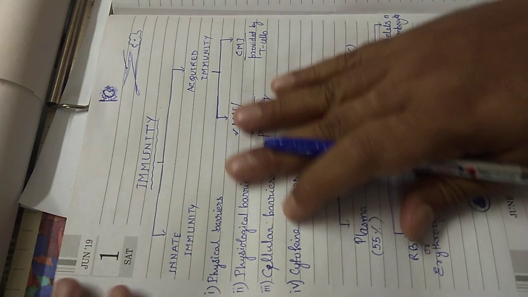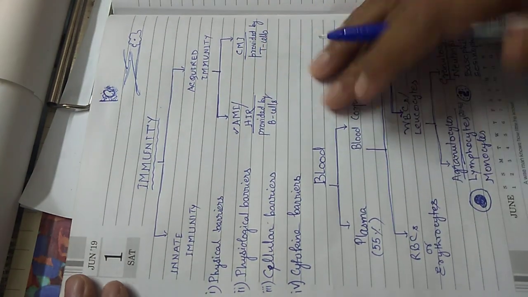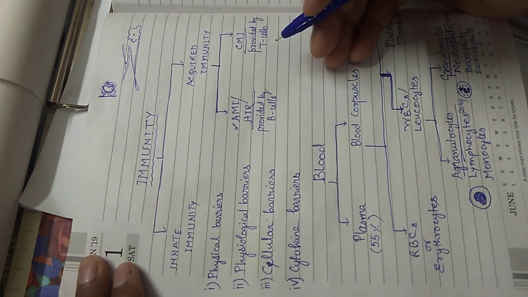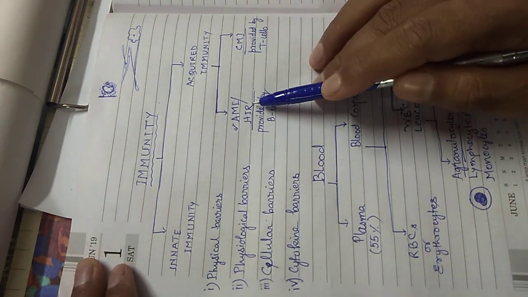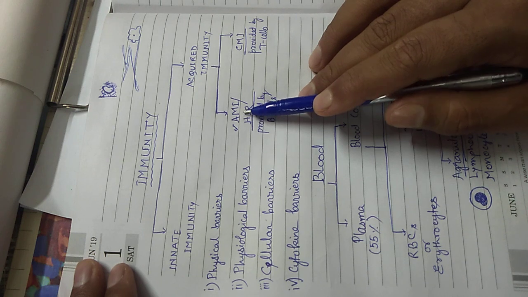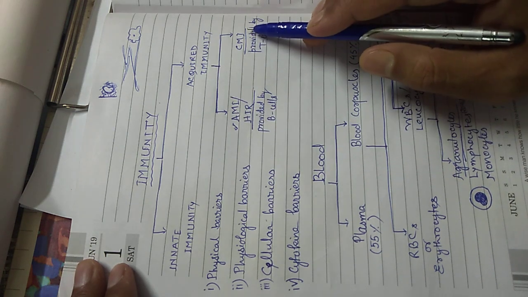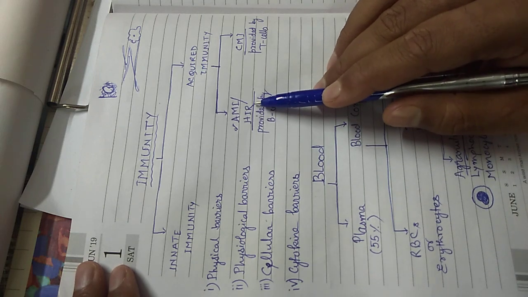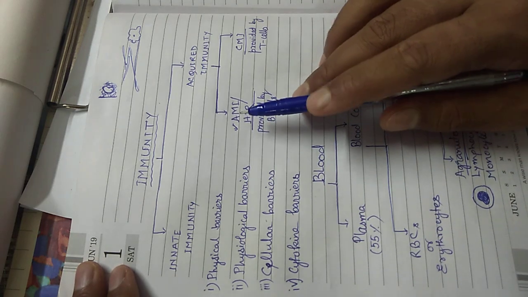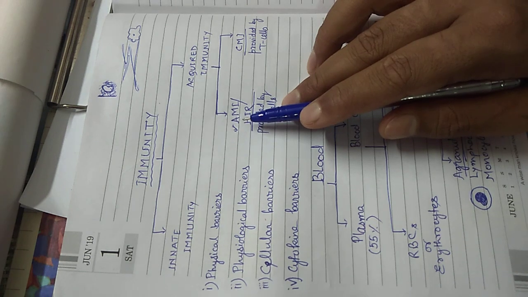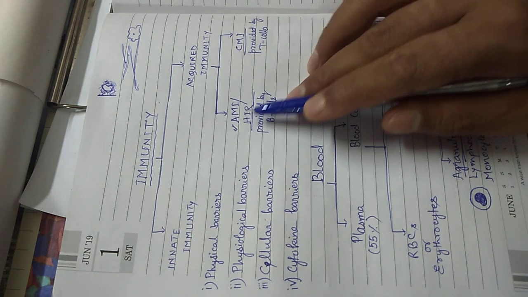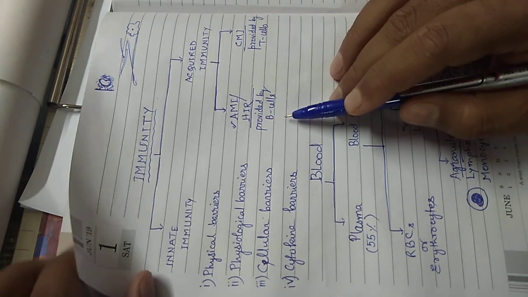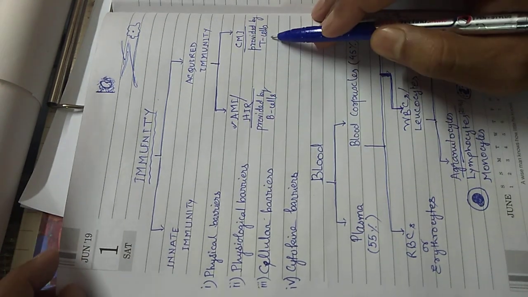However, there is another kind of immunity which is called acquired immunity. Now what is acquired immunity? Which you acquire during your lifetime on exposure to germ. This acquired immunity is of two types: AMI, antibody mediated immunity, and cell mediated immunity. Antibody mediated immunity is also called humoral immune response because the antibody molecules, protein molecules, are found in blood plasma. That's why it is called humoral response. These are provided by B cells and this is provided by T cells.